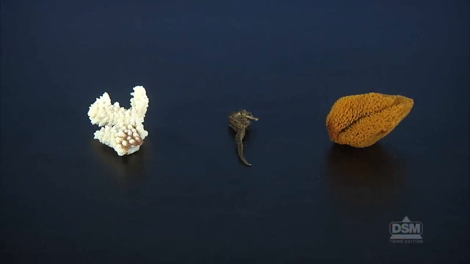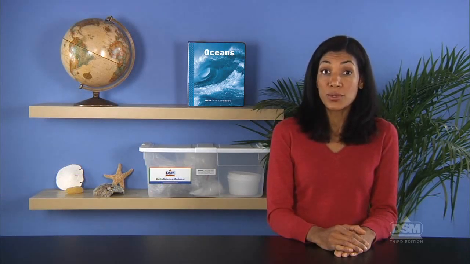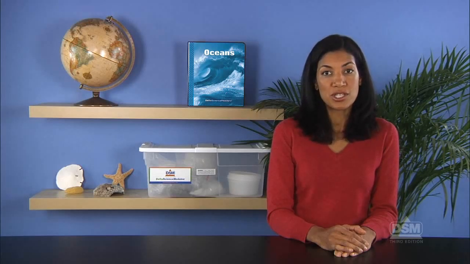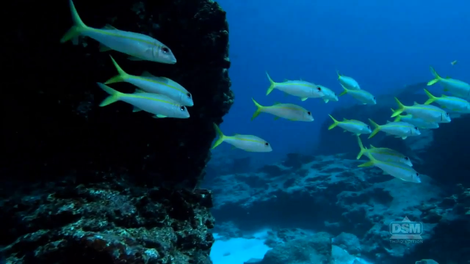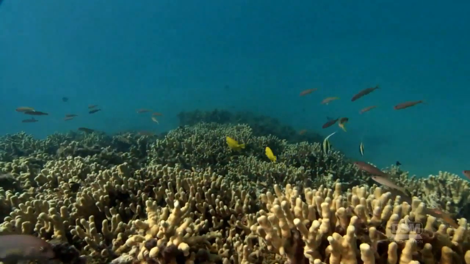Students should respond that the sponge, the seahorse, and the coral live in the neritic zone. Further explain that more animals live in the neritic zone than in any other ocean area because the water in the neritic zone is relatively warm as sunlight penetrates far into the water, and because the food supply is abundant.